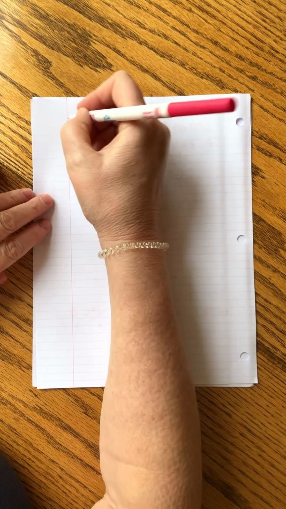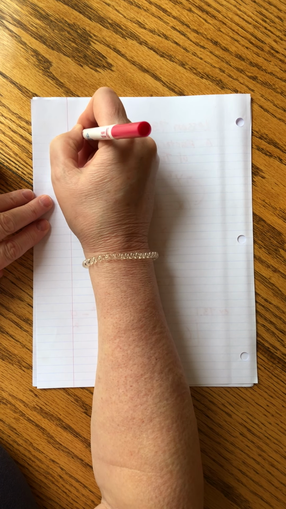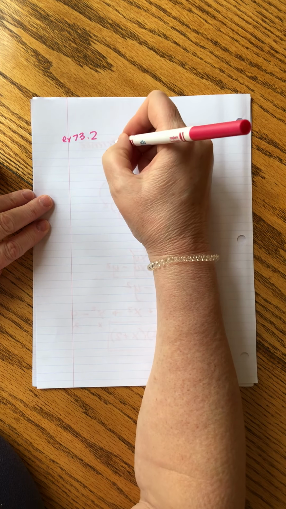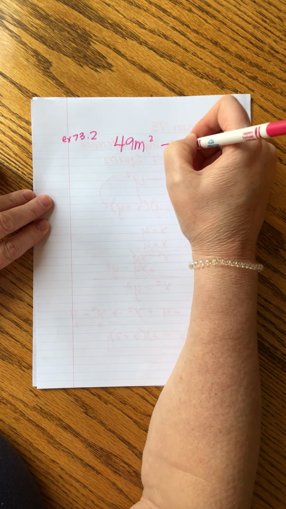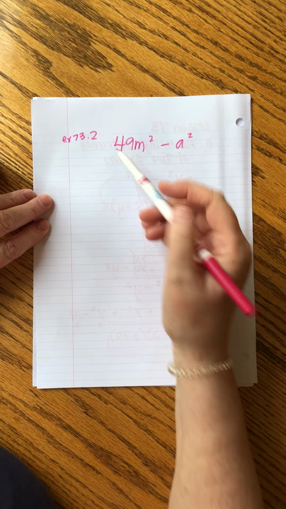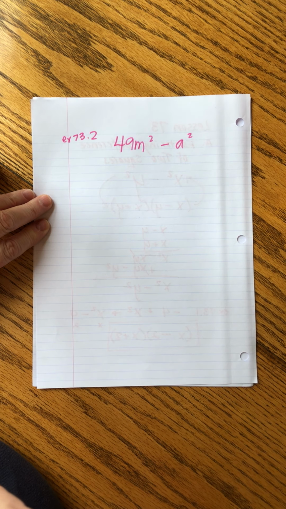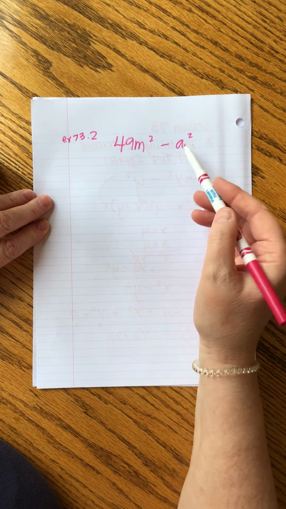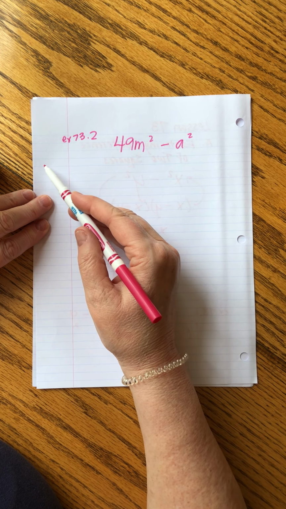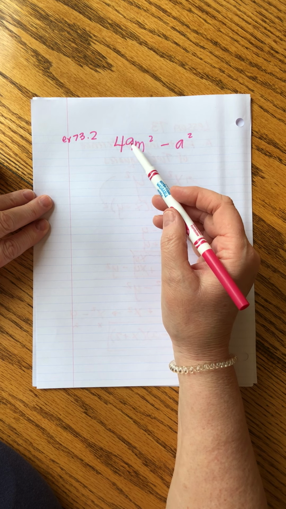Okay, example 73.2. Factor 49 m squared minus a squared. Okay, this is what I was talking about where we get numbers in here and it's a little more confusing. And sometimes it helps to write the root of each side over to the edge so that you know what's going on. 49 is a perfect square.